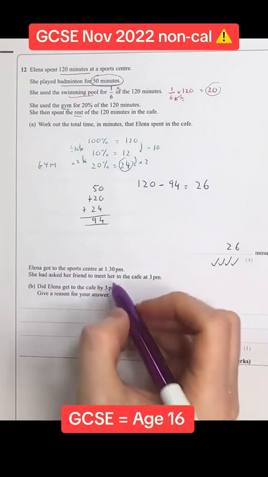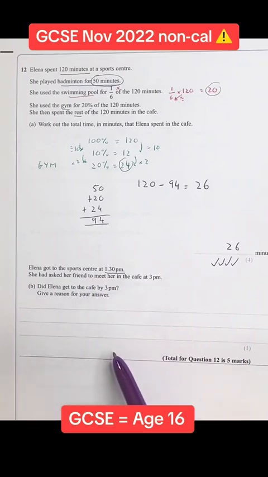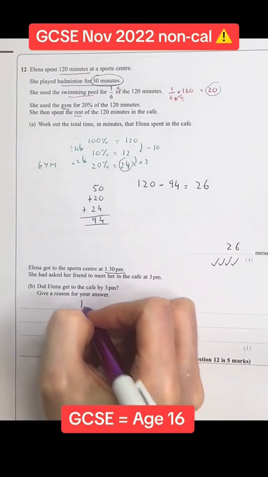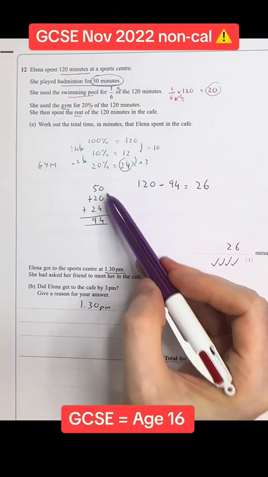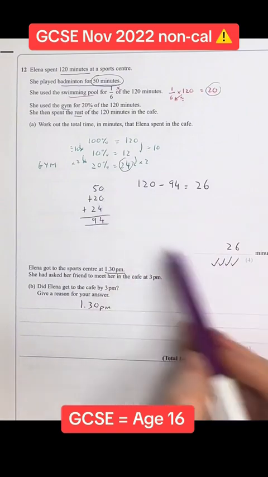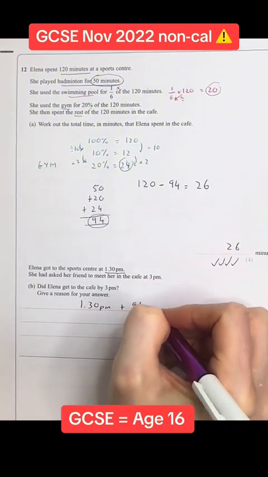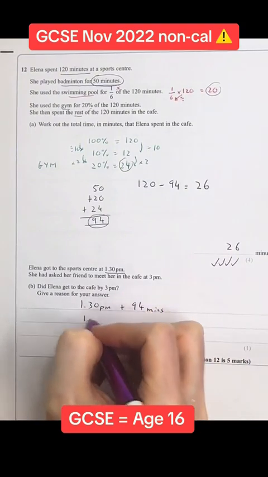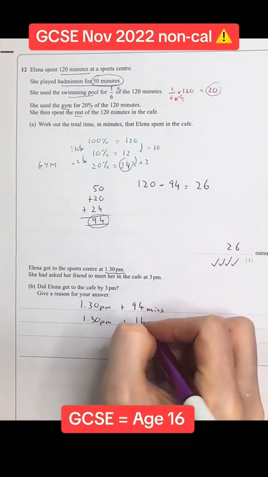Eleanor got to the sports centre at 1:30 p.m. She asked her friend to meet her at the cafe at 3 p.m. Did Eleanor get to the cafe by 3 p.m.? You must give a reason for your answer. Well, if she arrived at the sports centre at 1:30 p.m., we know that she was doing badminton, swimming, and the gym for in total 94 minutes. So we're going to add on 94 minutes. There's 60 minutes in an hour, so 1 hour and 34 minutes are going to be added on.